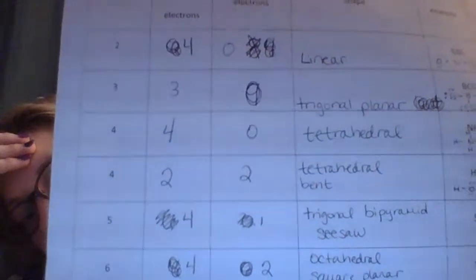The next one, it's still 4 electron density groups for water, H2O. It does have 2 lone pairs on oxygen and only 2 chemical bonds because hydrogen only allows 1 chemical bond each. And it's a tetrahedral bent shape. 5 electron density groups, 4 bonding groups of electrons, 1 lone pair on the central atom, sulfur. Trigonal bipyramid seesaw, that's for SF4.